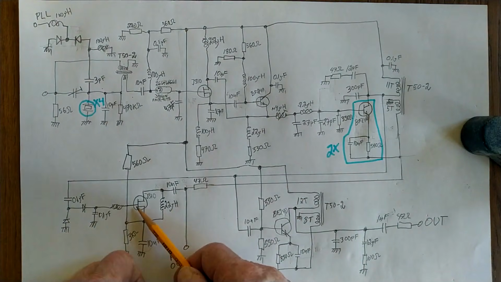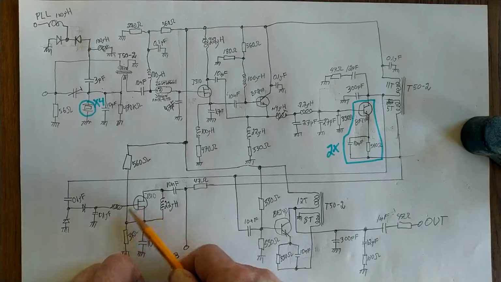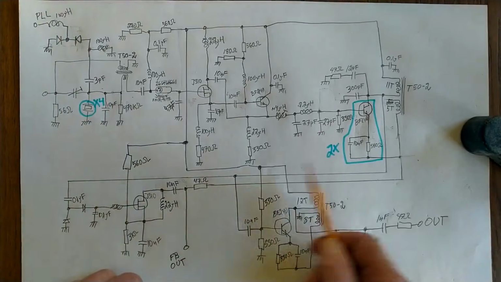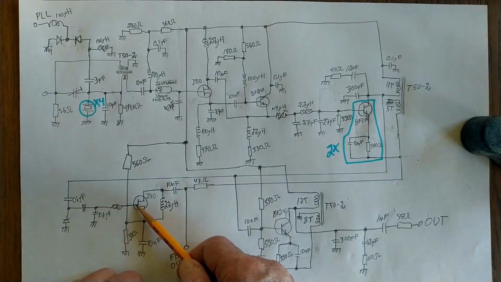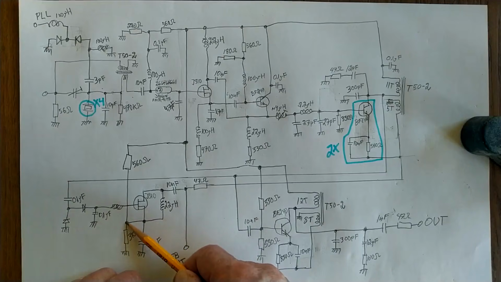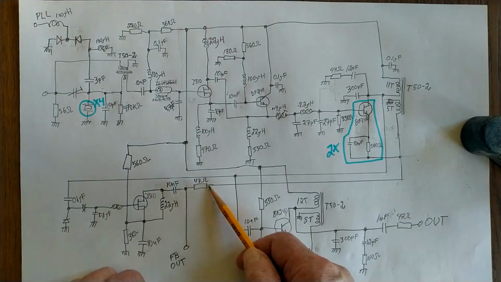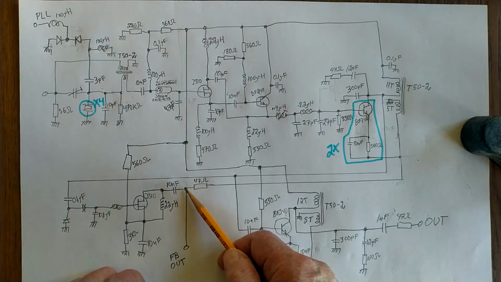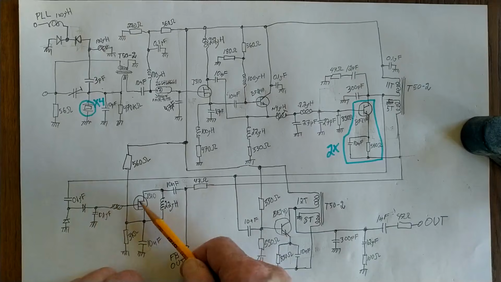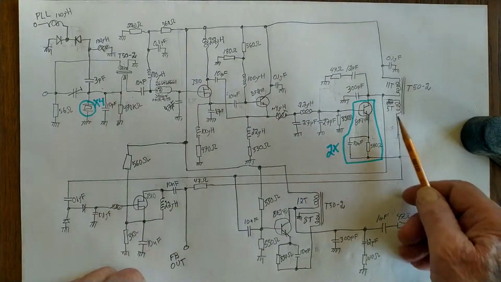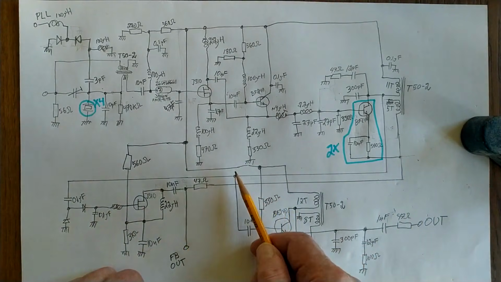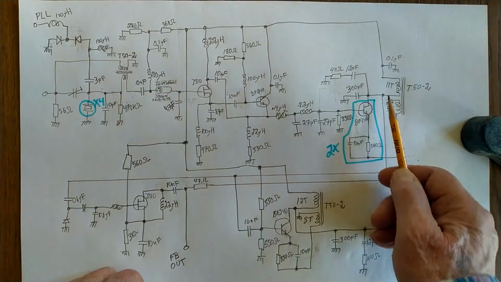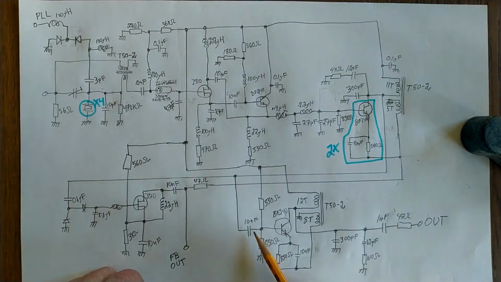And then there is this FET which rectifies the RF from this output, and it lifts the gate above this bias voltage, and that reduces the signal level. So this is the amplitude limiter. And then this output also from the drain goes to the output buffer stage.